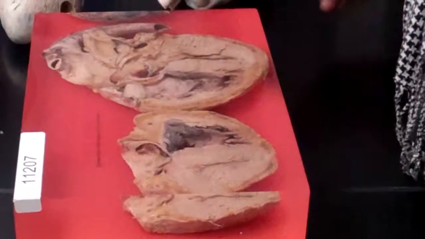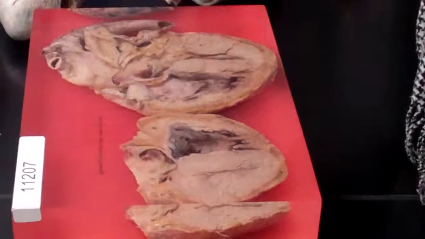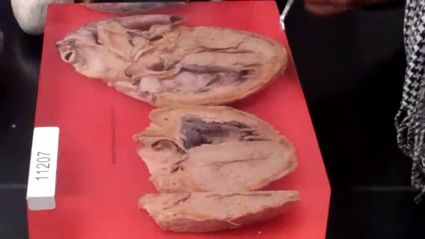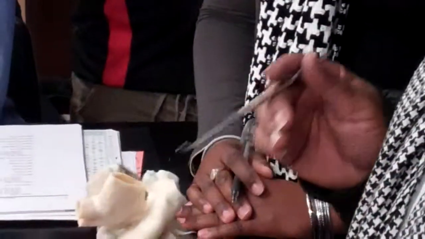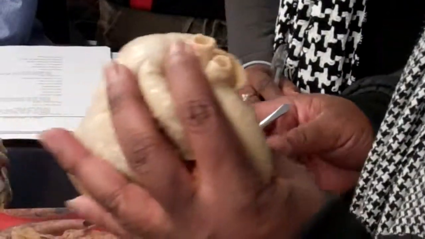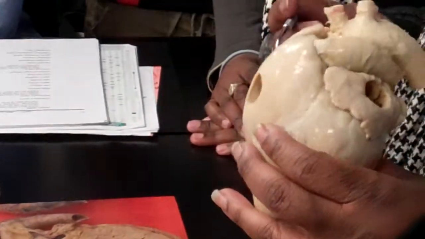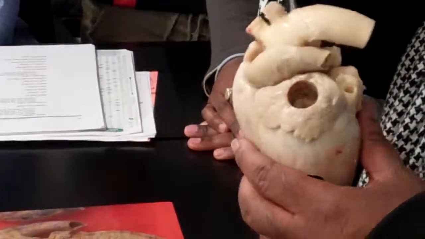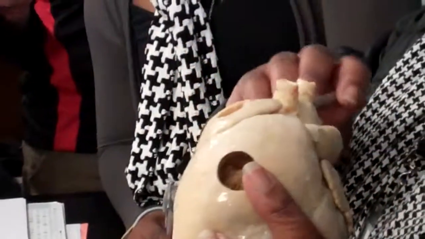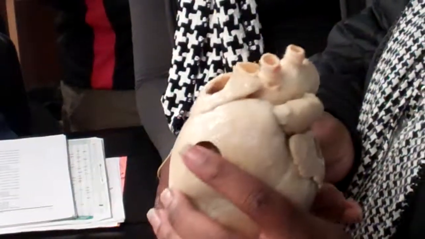The vena cava. The vena cava is what? The vessels that empty into which part of the heart? Right atrium. All right. With these ones you can't see the vena cavas, but this is your right. This is your superior vena cava. It goes into the right chamber. This is the inferior one.